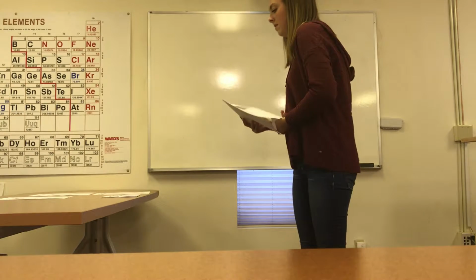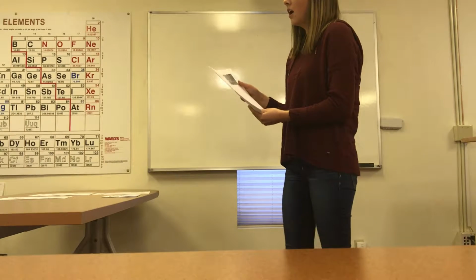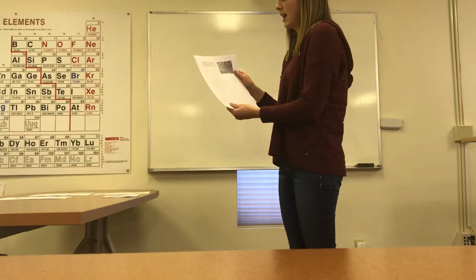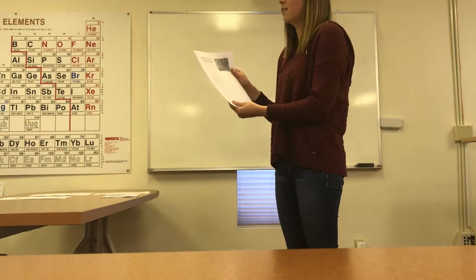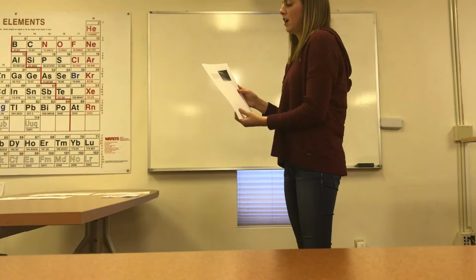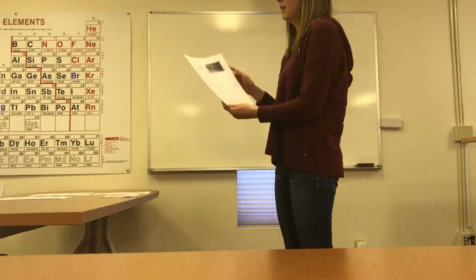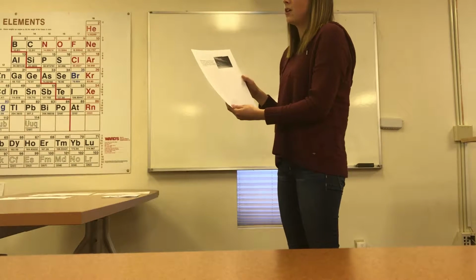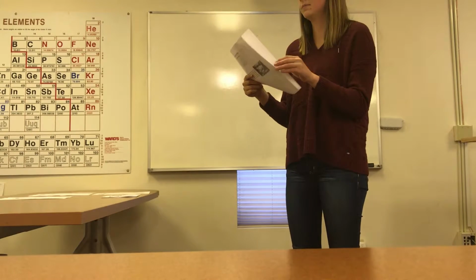Then we will go over the stratus clouds, which are flat sheets of clouds in the sky, and it can mean either an overcast day or a rain day. And then the last one is cirrus, which are the feathery clouds, and they're really high up in the sky. They're so high they are made of ice particles.